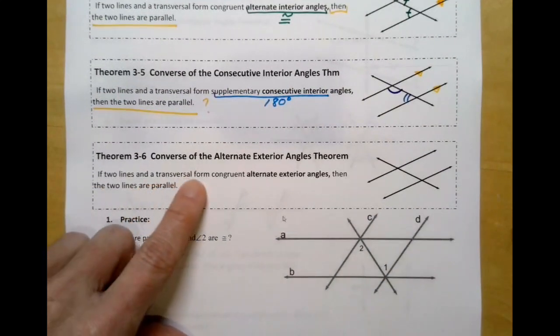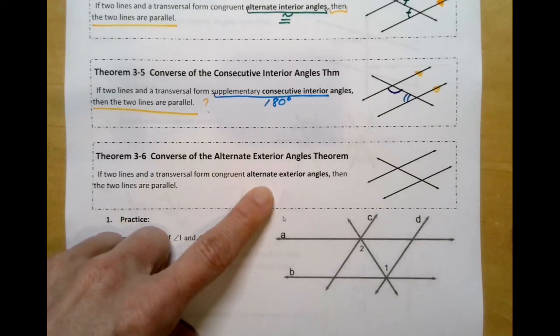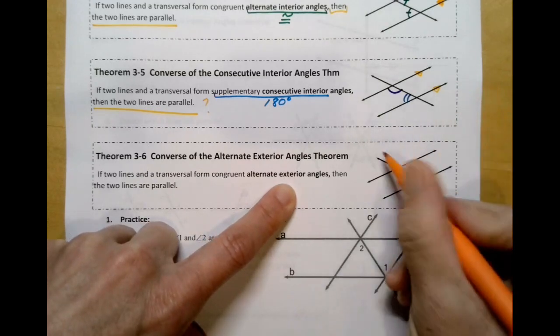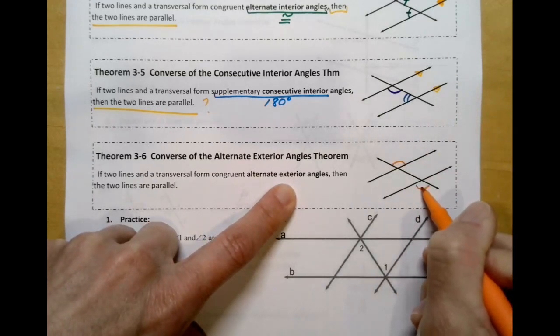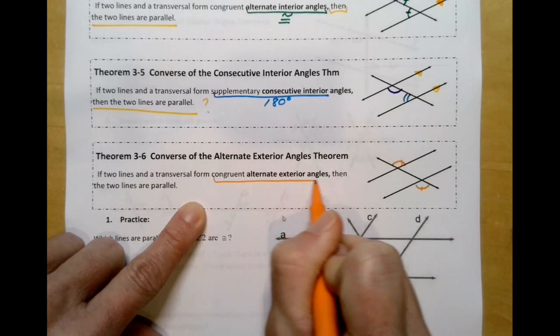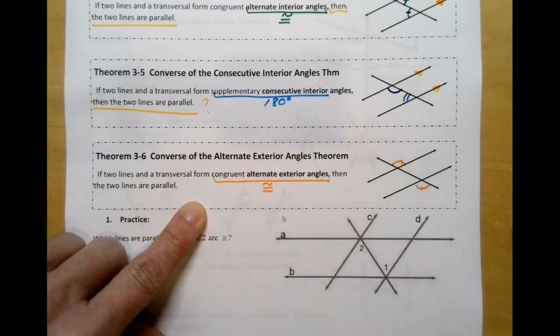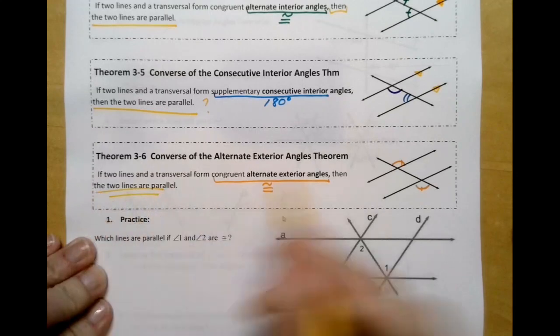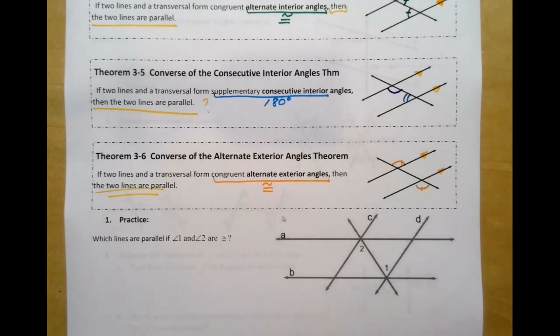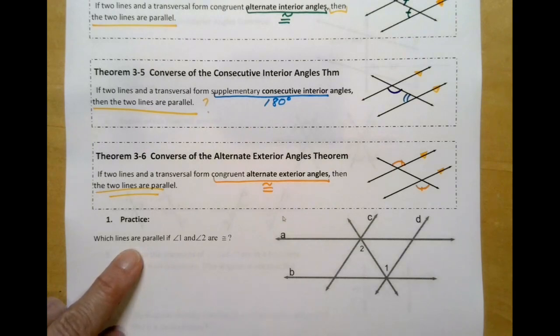If two lines and a transversal form congruent alternate exterior angles, so we have these angles that are outside and opposite, and they are congruent, then we can say with confidence that the lines are parallel. It's going to be real important that you keep straight what you're given and what you're proving. You're going to have to really focus on what question is being asked of you. All right, so let's take a look.